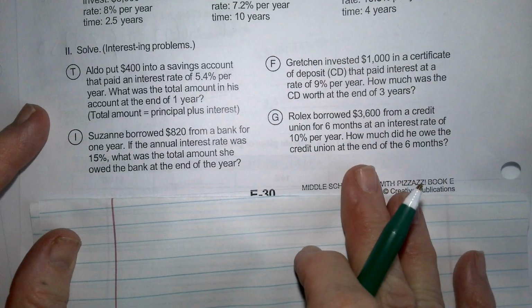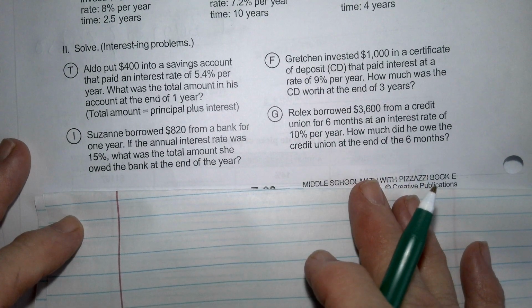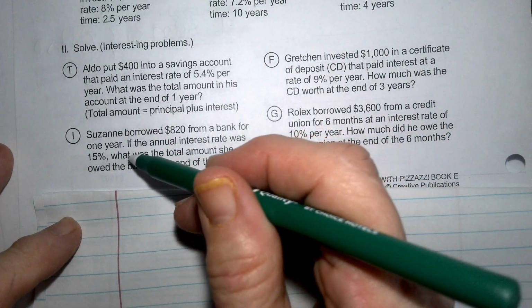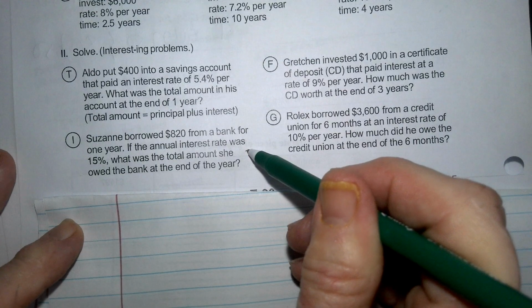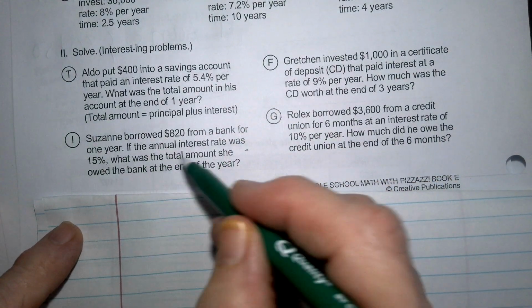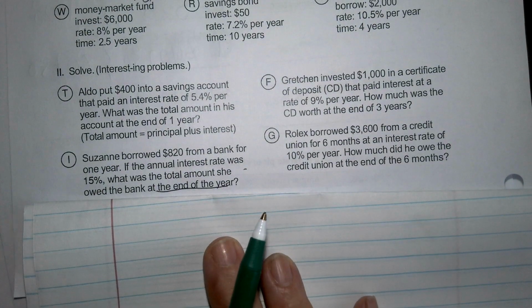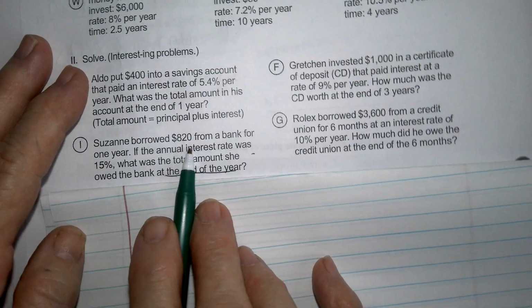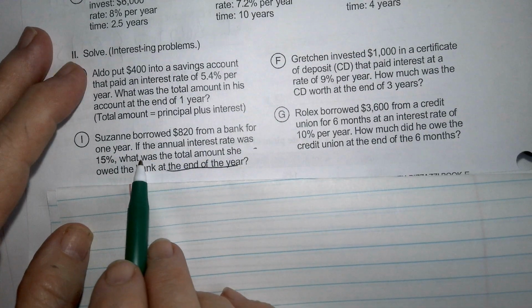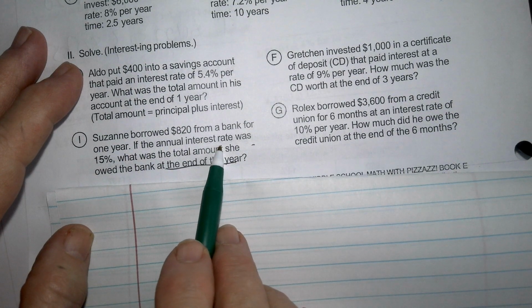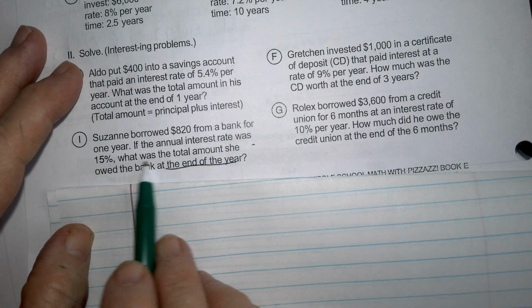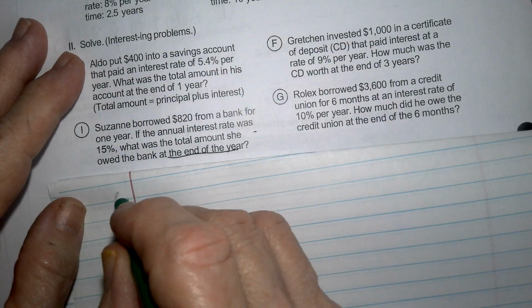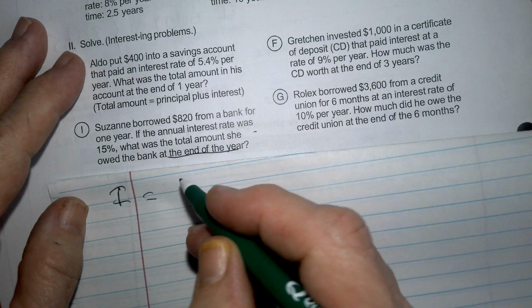So on this one, oh, this is going to be easy. It says, what was the total amount she owed the bank at the end of the year? So she's borrowing money now. So she's borrowing $820 for only 1 year. Find the annual interest rate. If the annual interest rate is 15, what's the total amount she owes? So interest first is what times what times what?